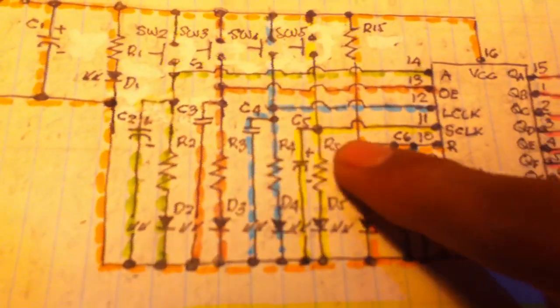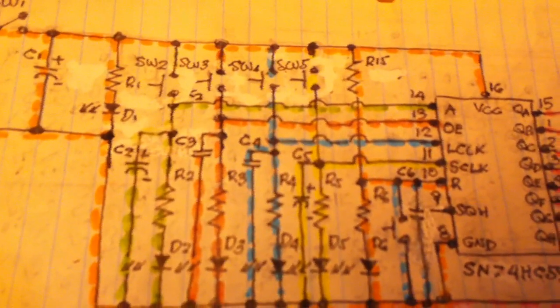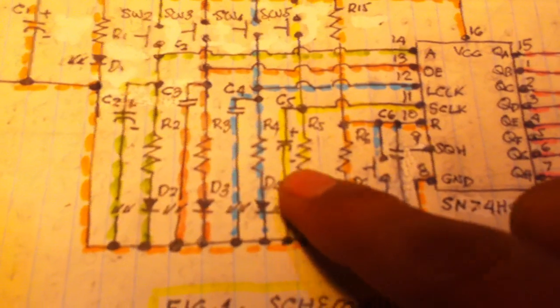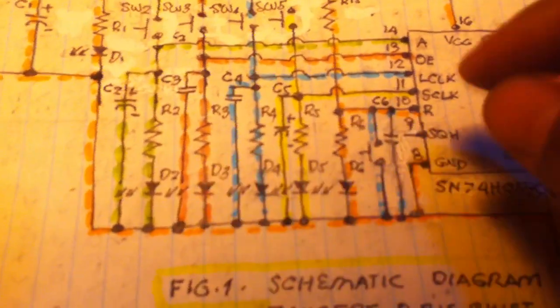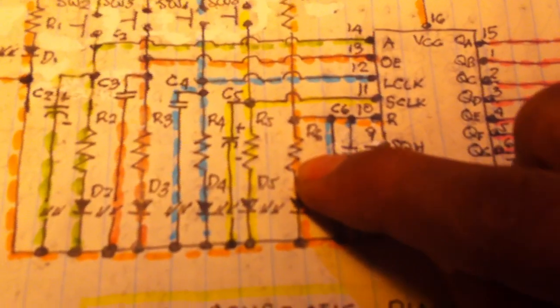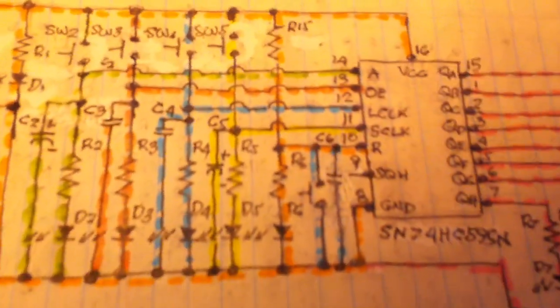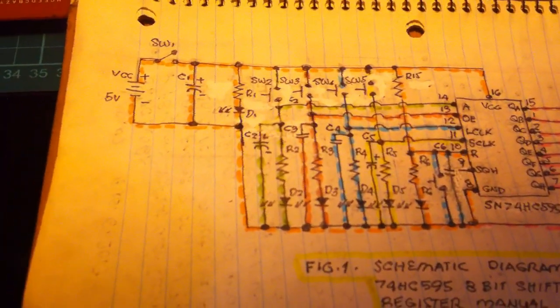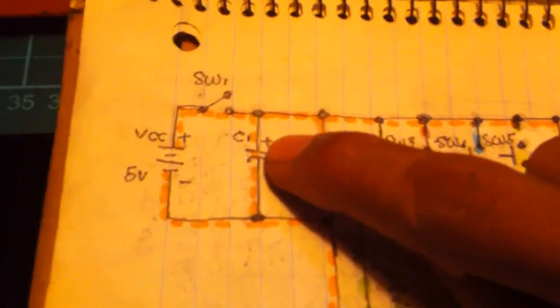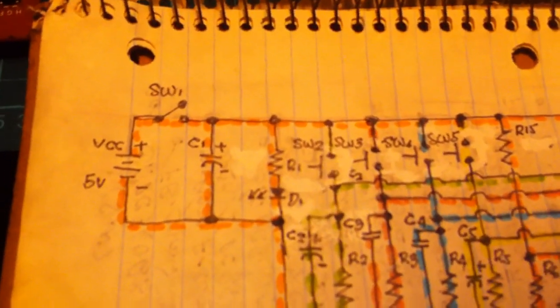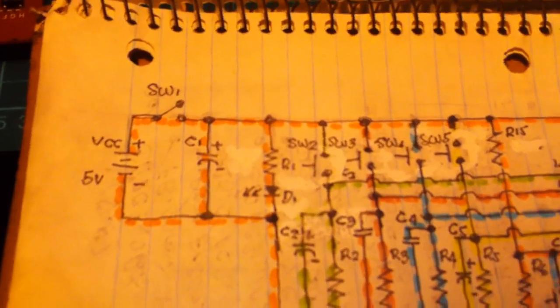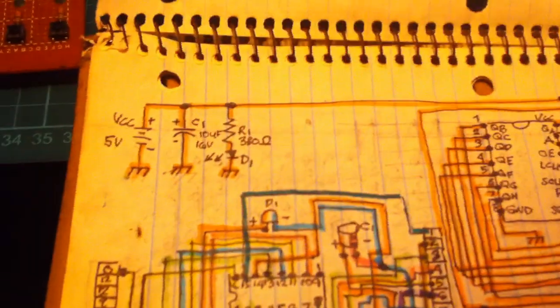The rest of the capacitors are ceramic 104. And then we have here all the values of the resistors. Here is 330 ohms, except this one, 10 kilo ohms for the R6 reset, and 1 kilo ohm pull-up. So that's the schematic diagram. I use this capacitor as a voltage stabilizer, for stabilizing the circuit.